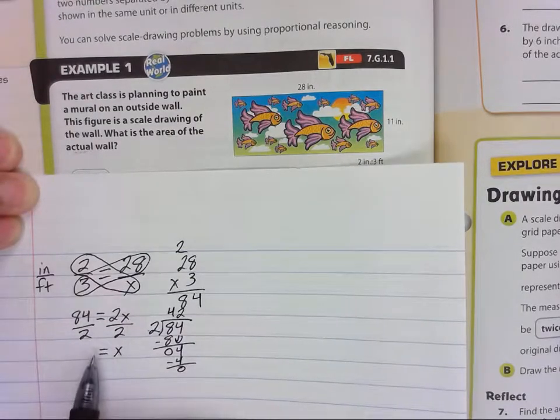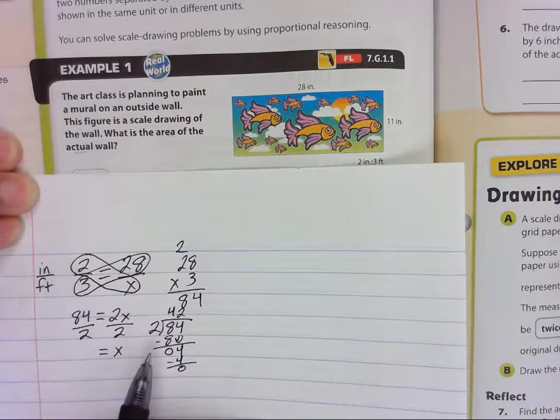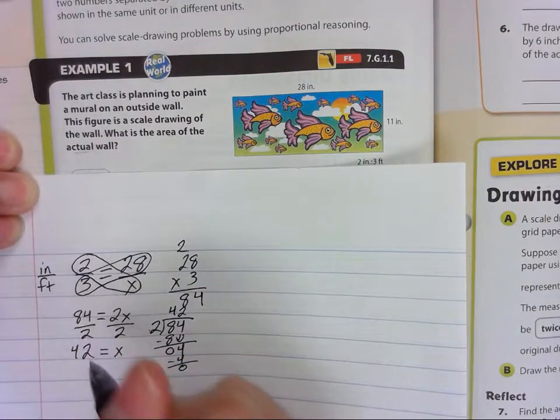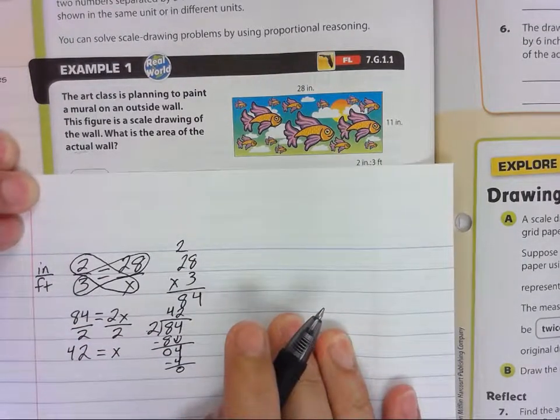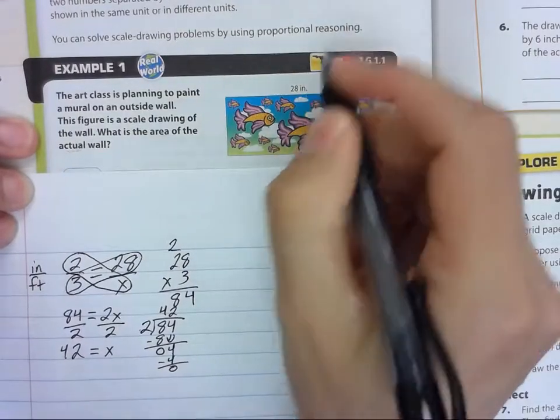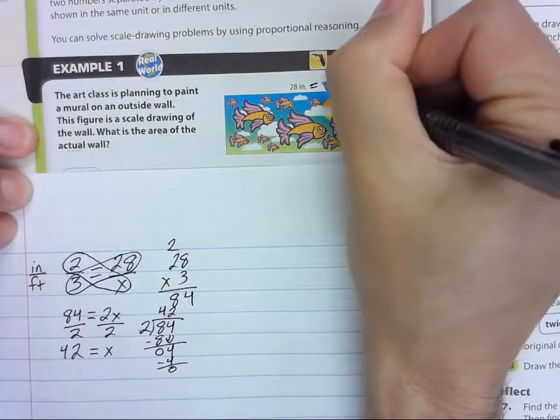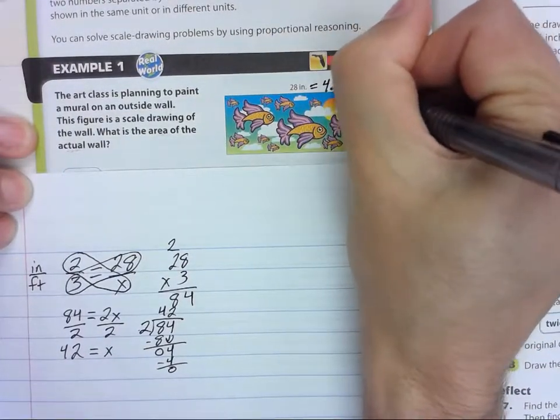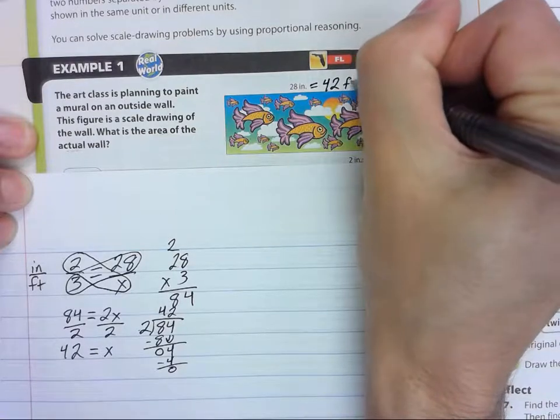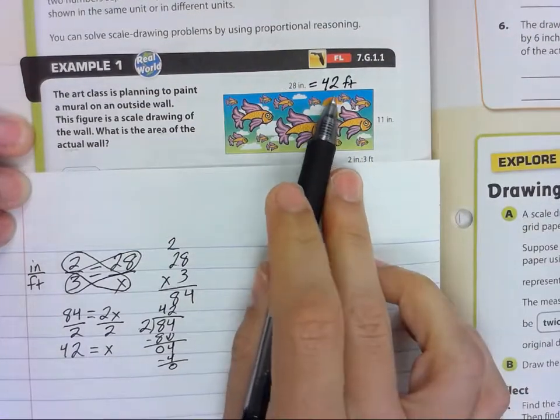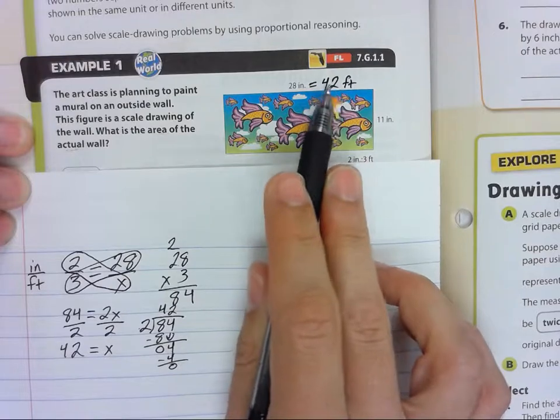So, when we solve this, x will equal 42. So we'll come back up here. 28 inches is actually 42 feet. So we're not quite done yet, because that's just that actual length.